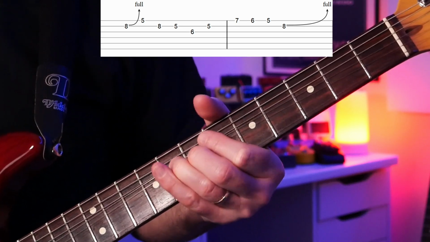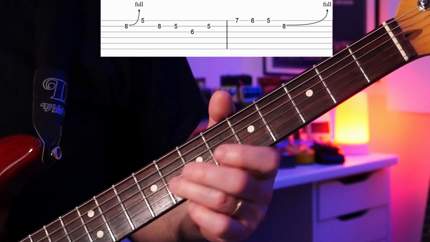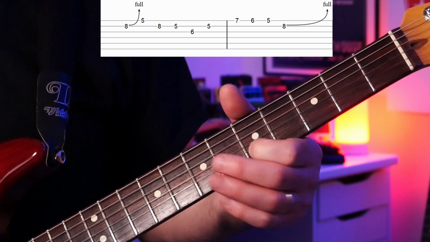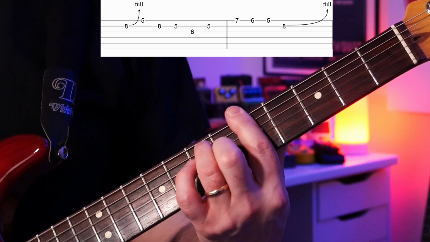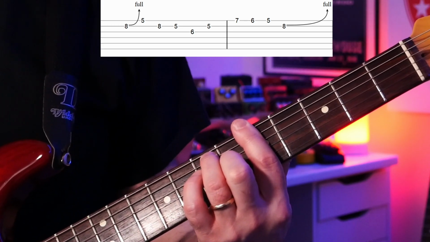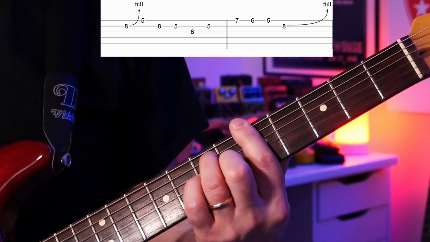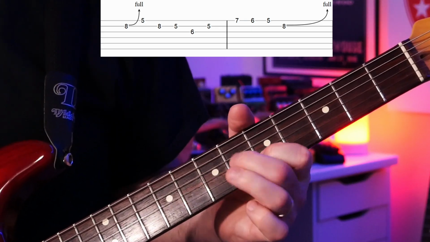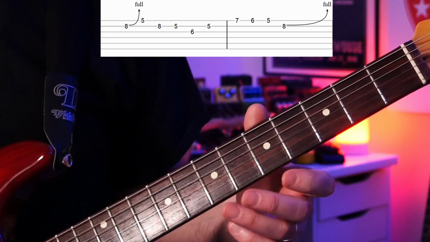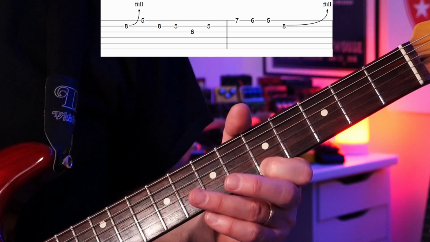In the 3rd lick here, we're going to start on the 8th fret of the B string, and we're going to bend up a full step. So that's from a G going to an A, right? So we're bending up to the note that's the root note of the chord that's currently playing at the time. We have an A7 that's playing. And then we're going to go back down the pattern 3.